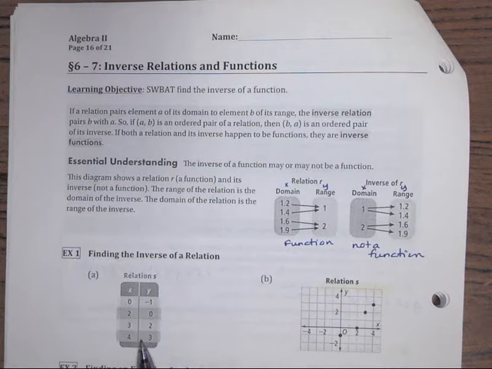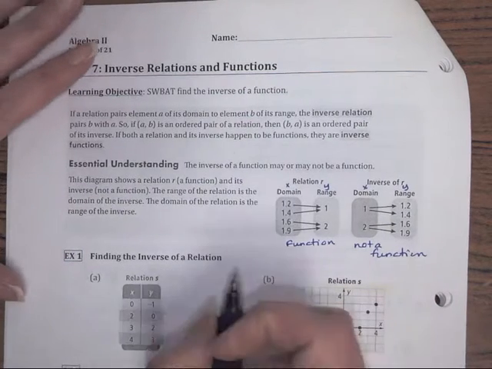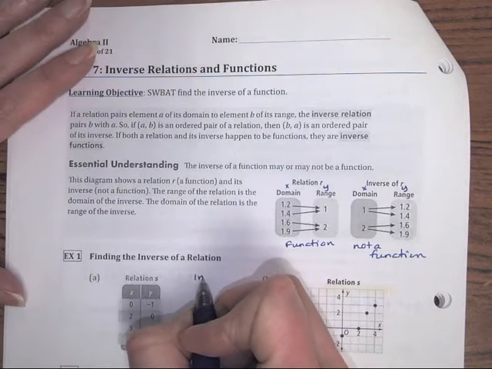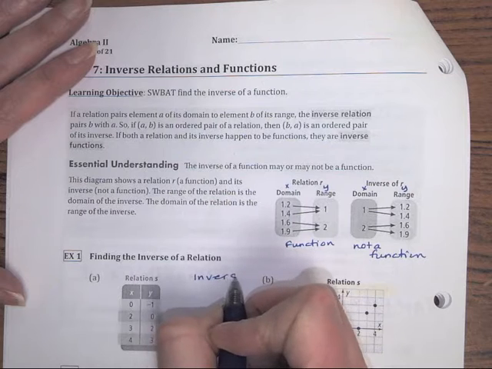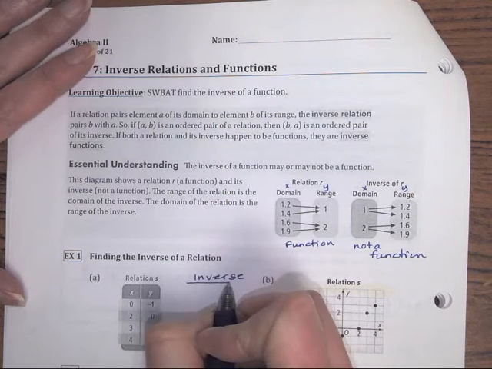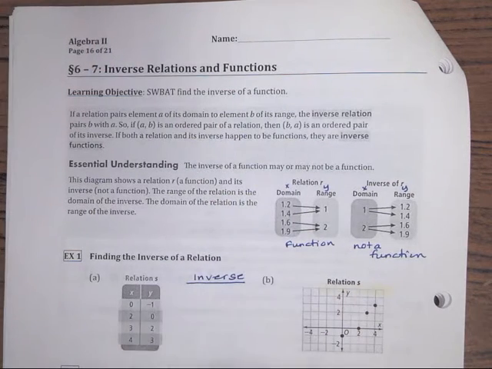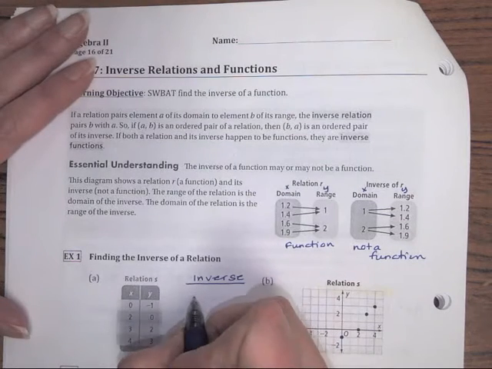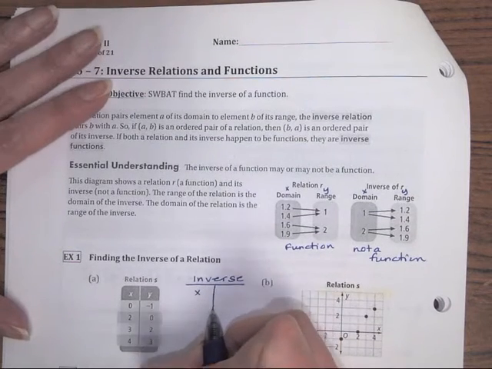So here is our relation. These are our x values. These are our y values. And what we have to do is find the inverse. And so the inverse would look like this. Make a column for the x values.